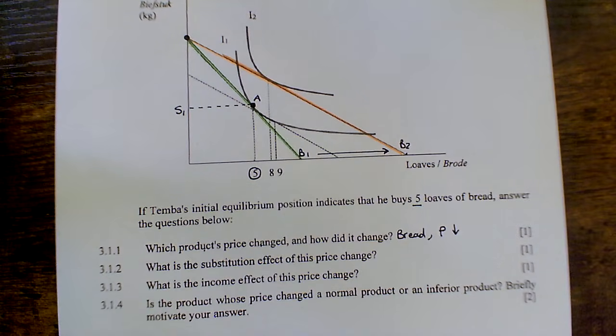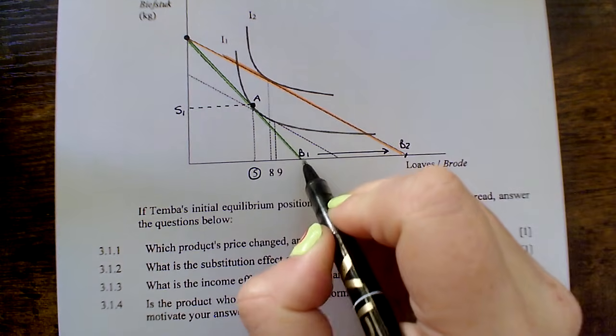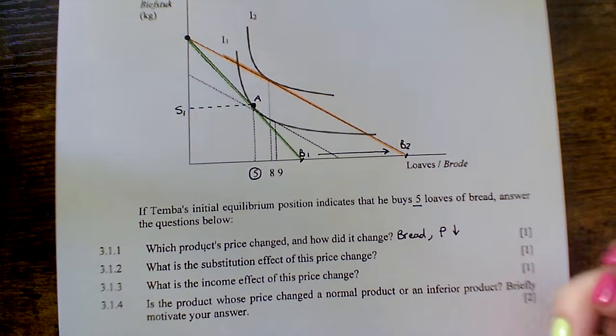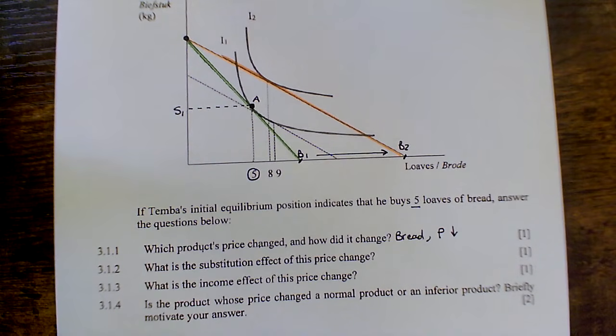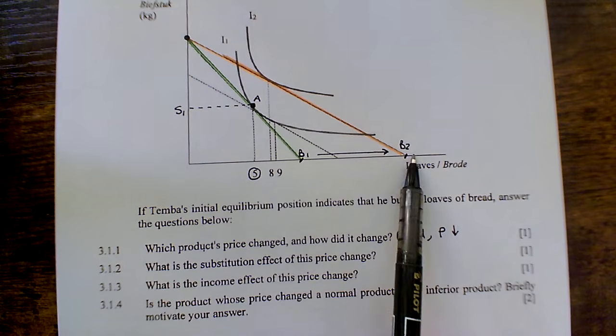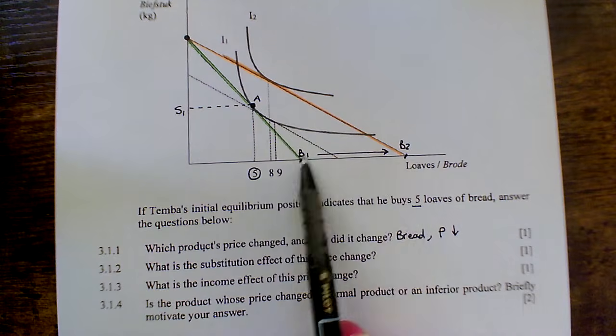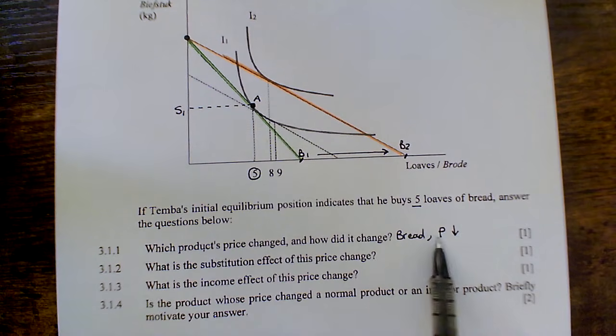The price has decreased. And the reason I can say that is because this intercept here represents how much bread I could buy with all my income. And if the price of bread is lower, it means that amount goes up. So this pivot outwards represents a price fall of bread. The question then asks, what is the substitution effect of this price change?